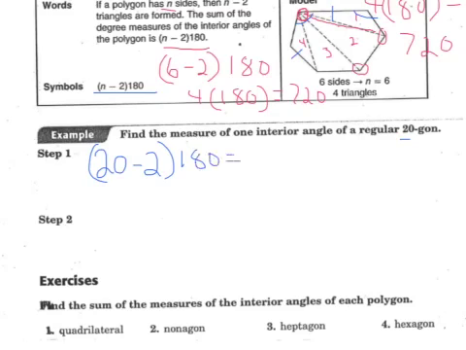18 times 180, which is 3,240. So we got 3,240. So 3,240 is the sum of all of the interior angles. And since it's a regular polygon, we know all of the angles are equiangular, so they're all the same measurement.